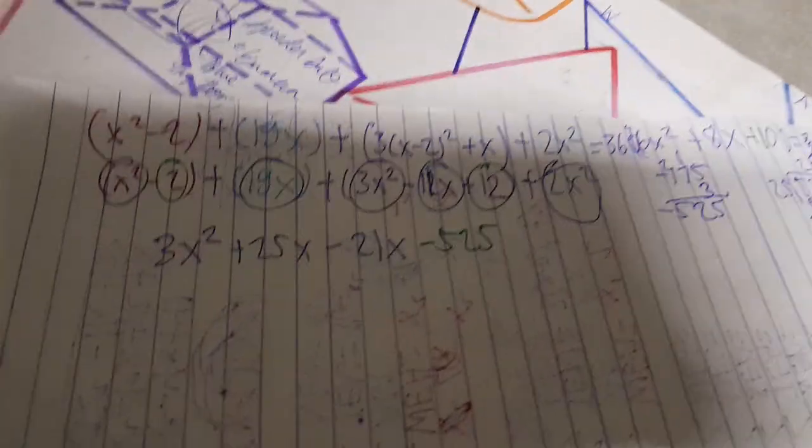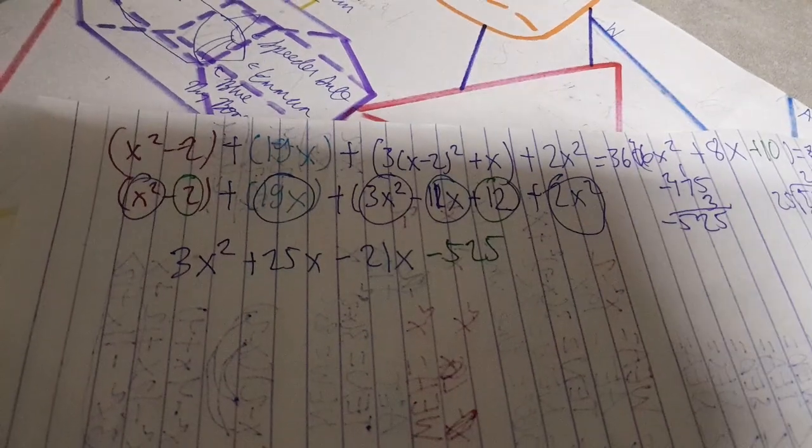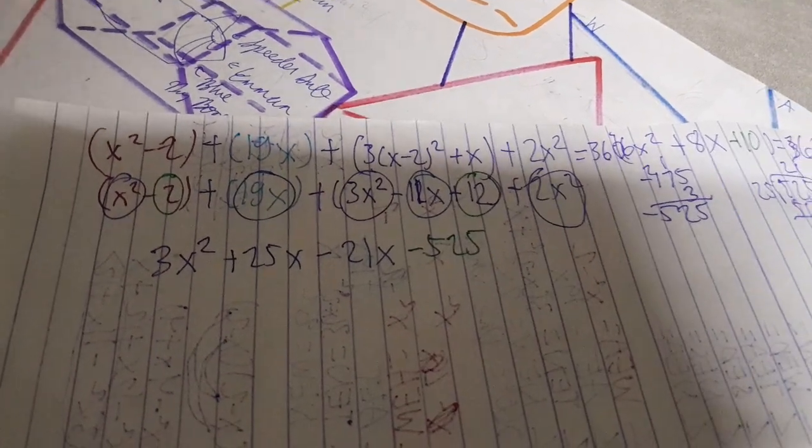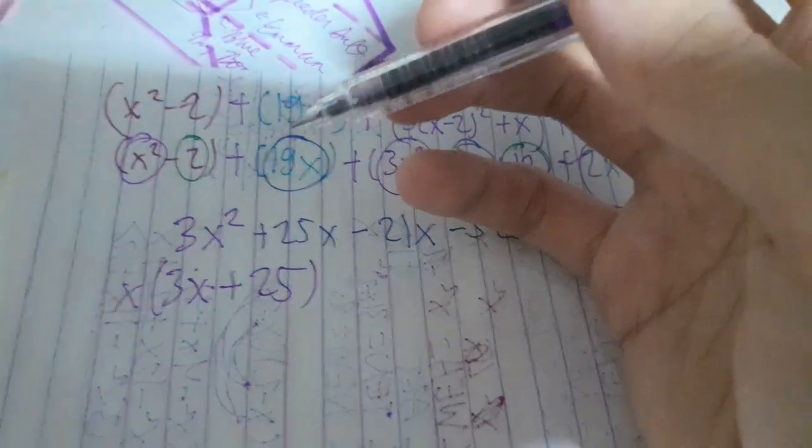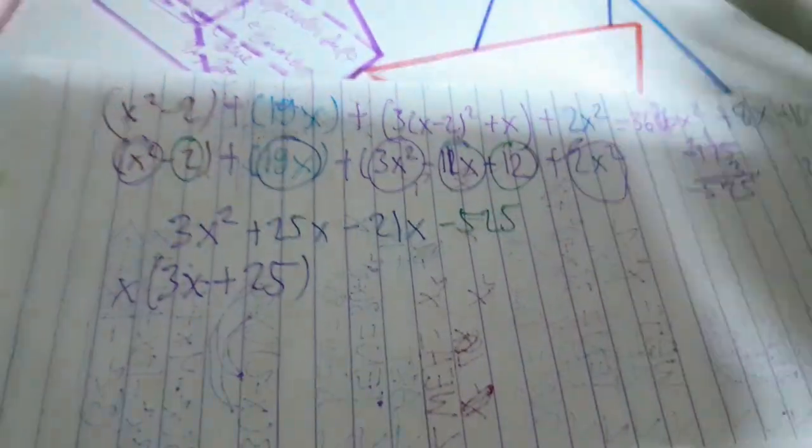So we factor out the two factors. So remember this one, we can factor out an x, right? So therefore, on this side, we have 3x, the x is on the outside, plus 25, right? Because x times 3x is 3x squared. x times 25 is 25x.